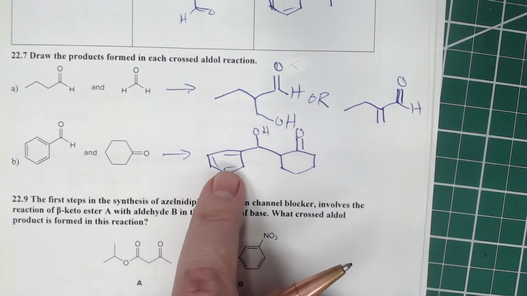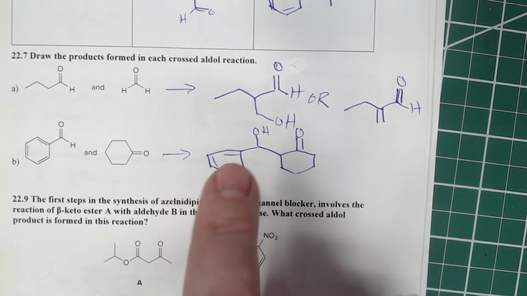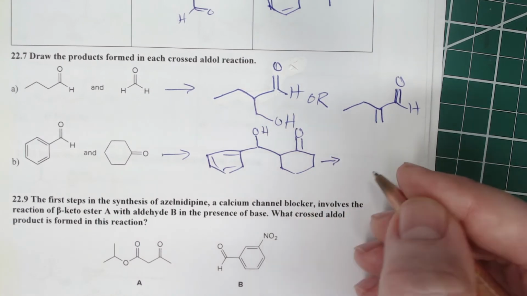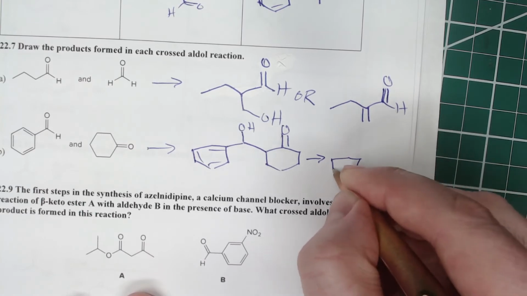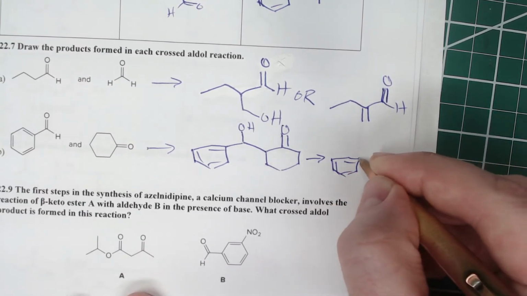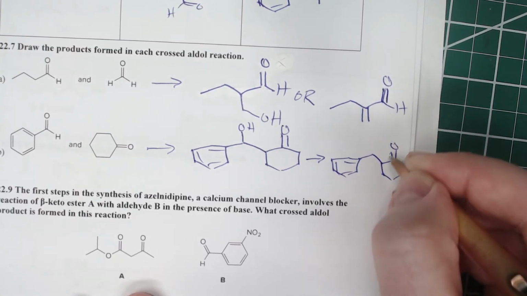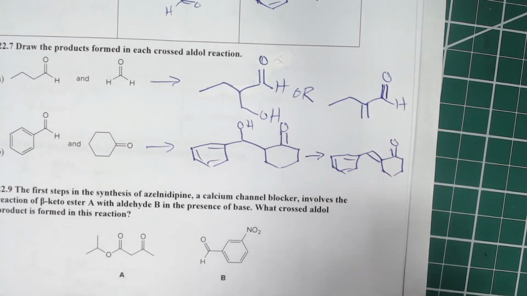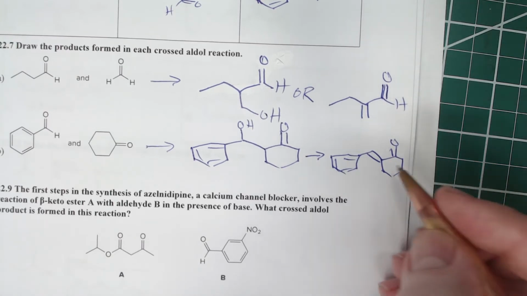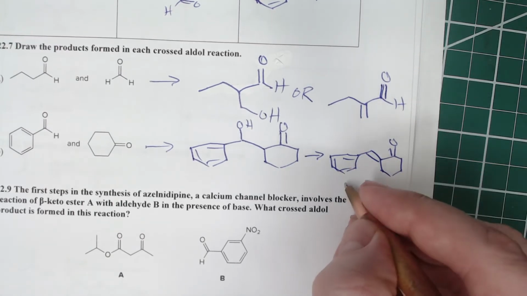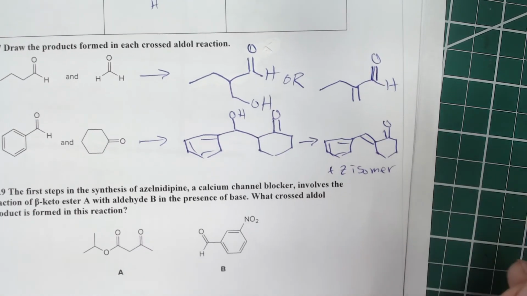Now, because this is a ketone and we've got this benzene ring, this is probably going to just go straight on to give us our elimination product. So let's go ahead and write that elimination product. And we'll get a double bond there. Now we can also get a stereoisomer of this. This is the E isomer. Our larger groups are further away, so we can also get the Z isomer if that is a concern.